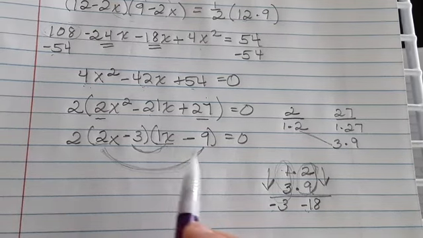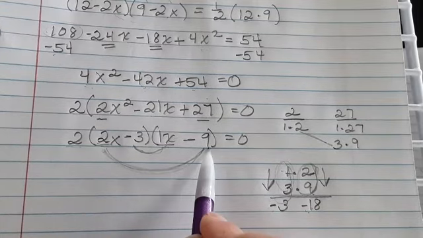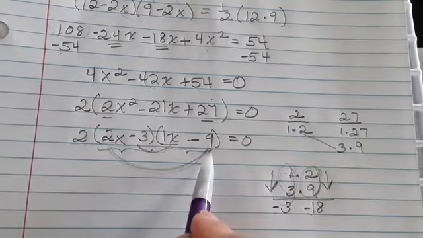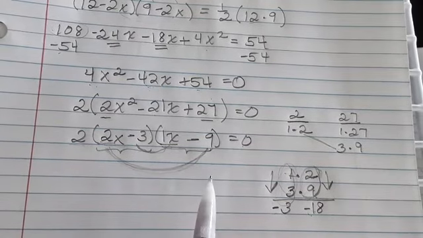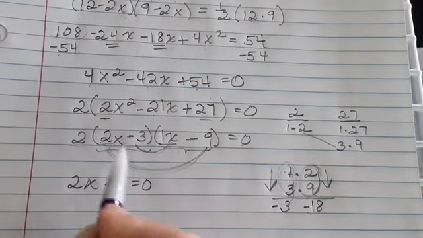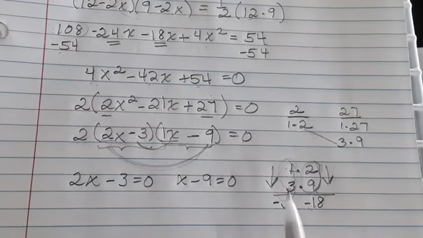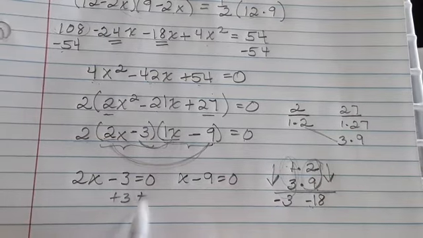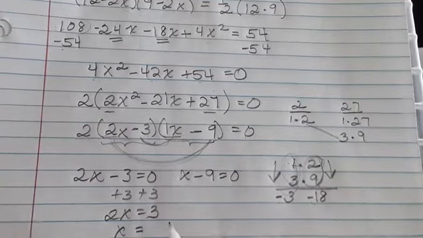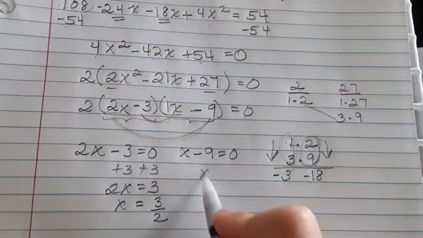So using the zero product property, I look at all of my factors here. I have a 2, a 2x minus 3, and a 1x minus 9. Using all the ones that contain a variable, either of these factors could be my 0 if we're multiplying to get a 0. So either 2x minus 3 could represent my 0 value, or x minus 9 could represent my 0 value. So here if I add 3, I have 2x equals 3, and x would equal 3 halves, or 1.5. Here x is going to be a 9.